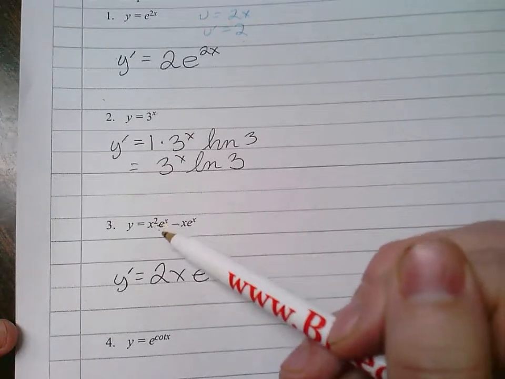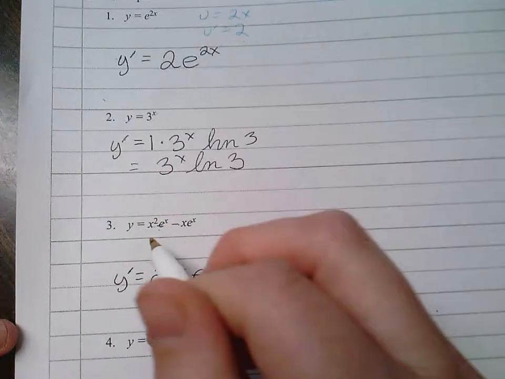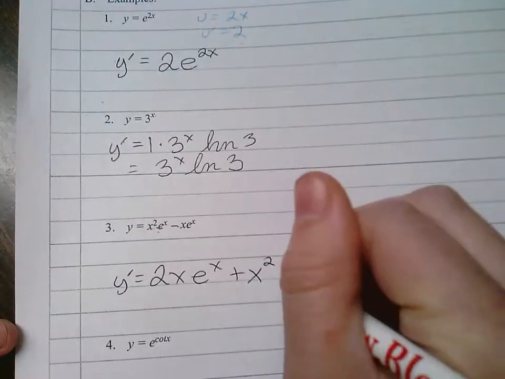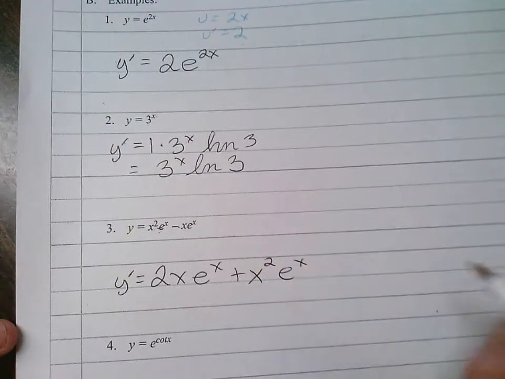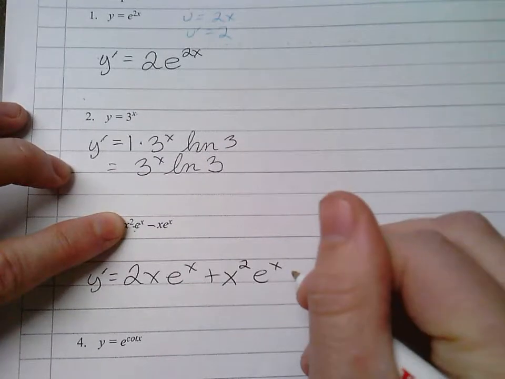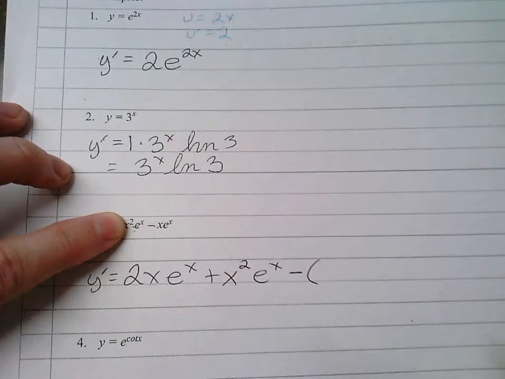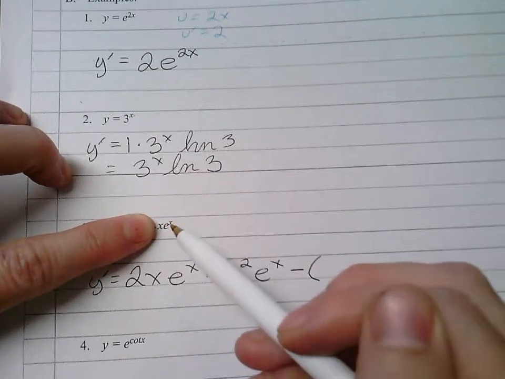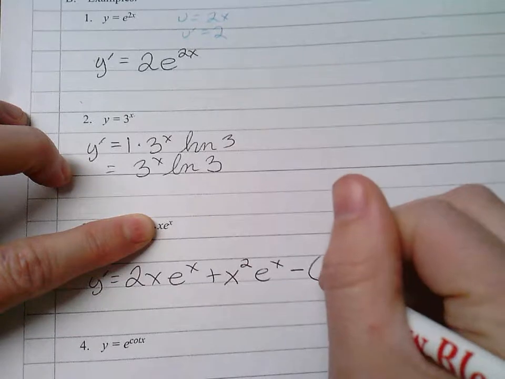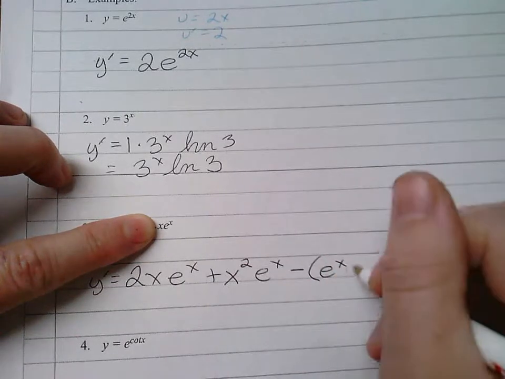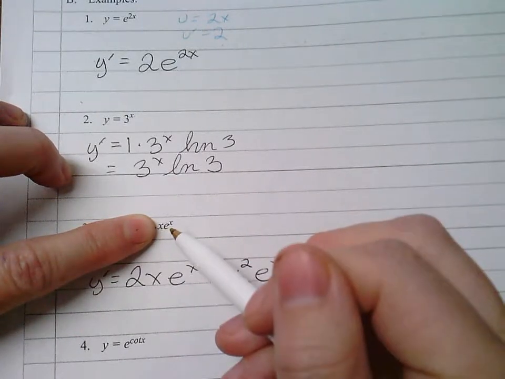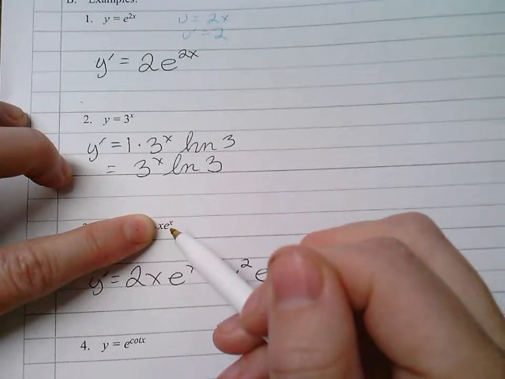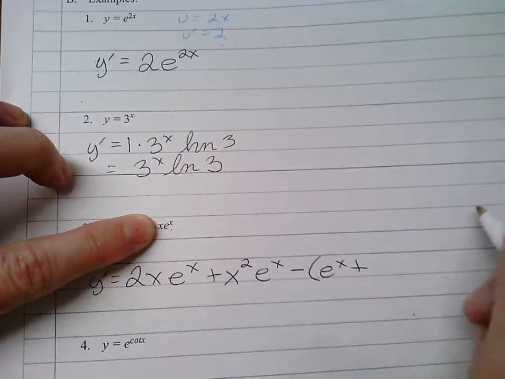So g prime is just going to be e to the x times x squared. I like to just put my x's in front of the e's. And then we have another one. So minus, I'm going to go ahead and put parentheses around. So f prime is 1 times g, which is e to the x, plus g prime, which is e to the x, times f.